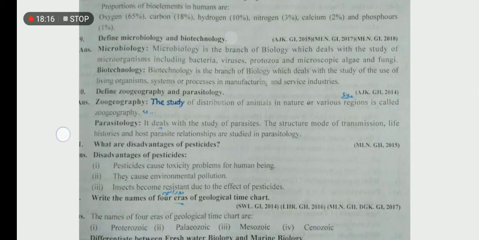Define microbiology and biotechnology. In microbiology, organisms which cannot be seen with the naked eye are studied: various bacteria, viruses, protozoans, algae, and fungi are included in this branch. While biotechnology is a branch of biology that deals with the study of the use of living organisms. For example, yeast is used in the fermentation process, and these living organisms are used for the good of mankind. Define zoogeography and parasitology.